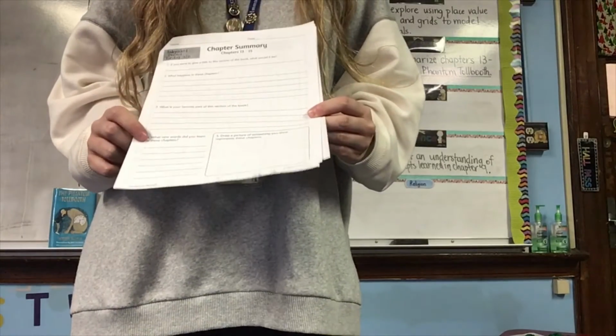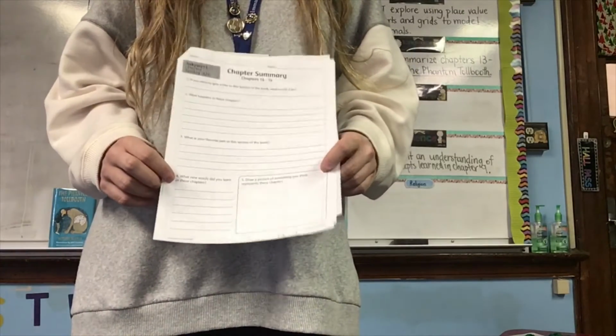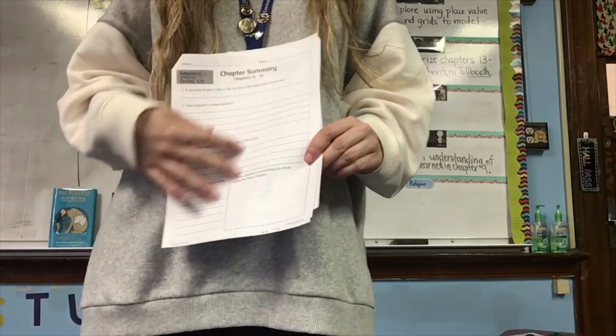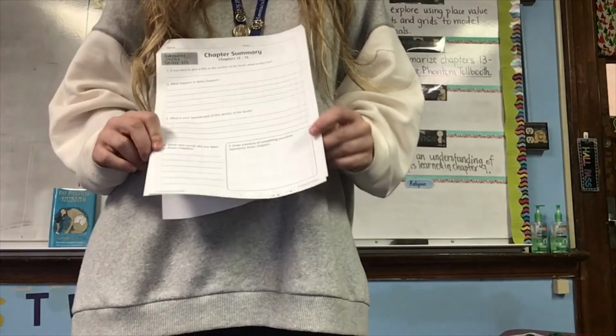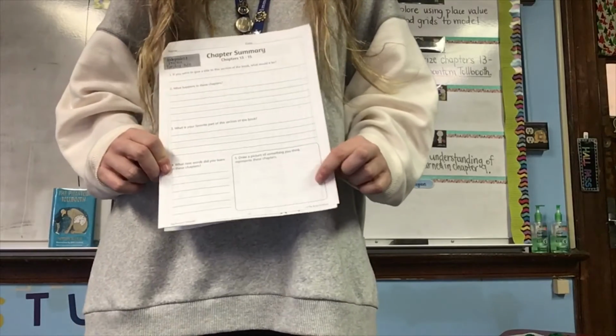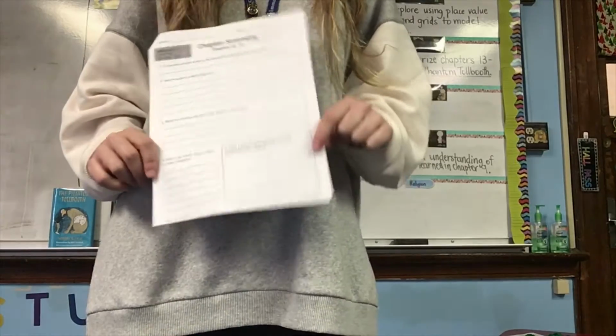And then number 4 is what new words did you learn in these chapters? I'm looking for all of the words right there. You have your vocabulary notebook. Remember, you can use your book and your vocabulary notebook for any of these. And then number 5, draw a picture of something you think represents these chapters. Now this can be a picture of your favorite part, or it can be a bunch of small pictures of all different kinds of things that happen in these chapters.